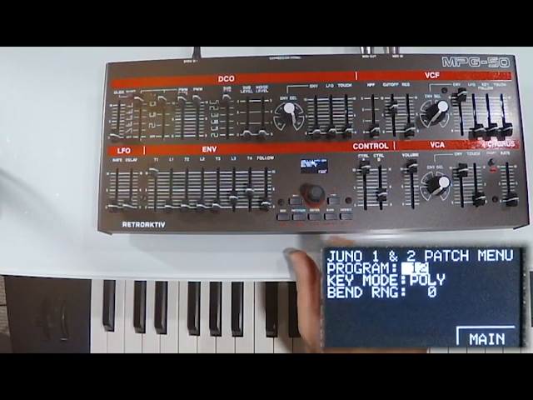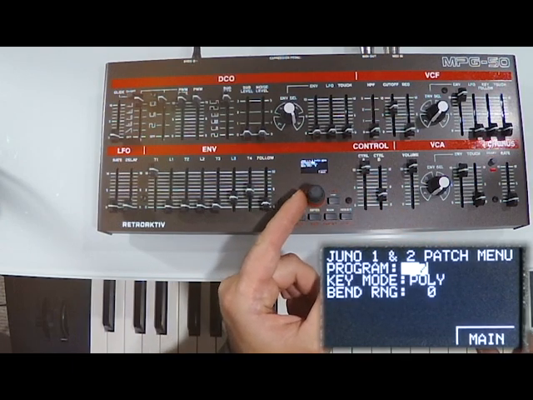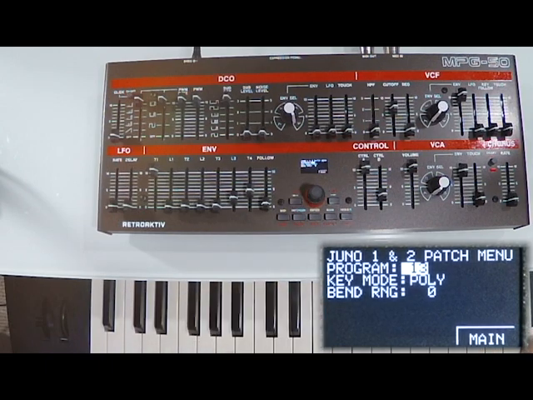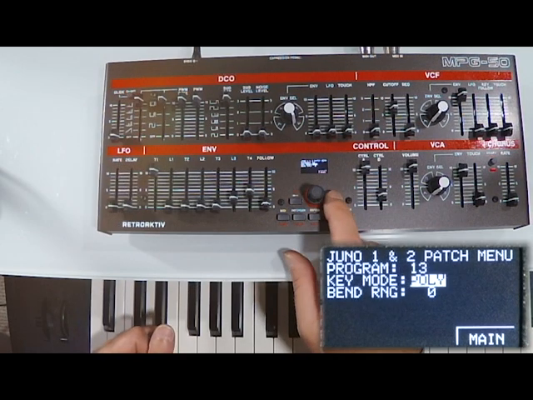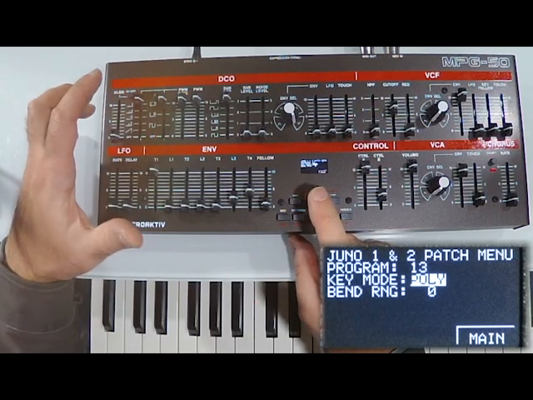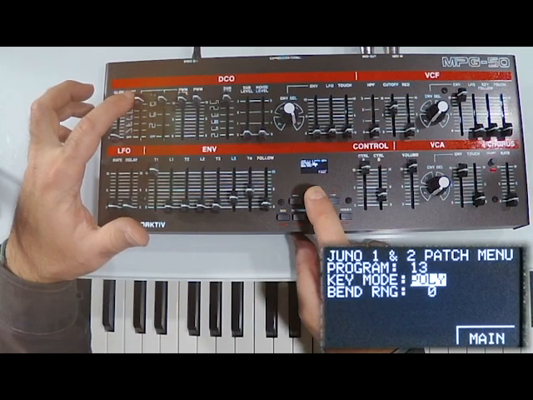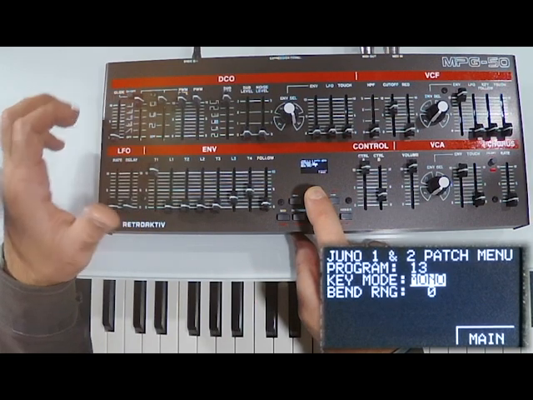And then for the Juno 1 and 2, we've got another menu, and this one here lets you scroll through programs. That's pretty handy, so I don't have to walk across the room in order to scroll through my programs. And then you've got the key mode, poly and mono, as well as the bend range. And the key mode can be selected by pressing Shift Glide. And you can do that on any page. You can just see that it's registering on the screen when I'm on this menu.